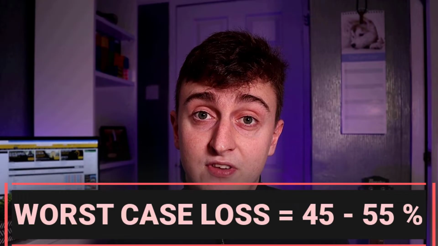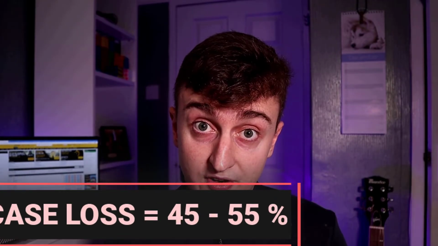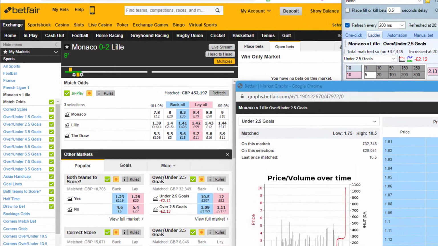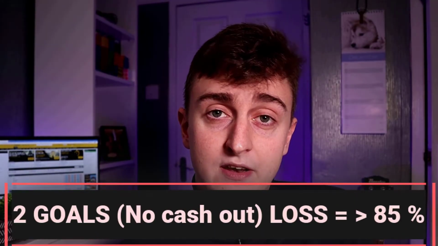In terms of what your expected losses are likely to be in the event that a goal is scored in a game, it depends when the goal is scored. Worst case scenario, if the goal is scored in the first couple of minutes of the game, you are looking at a loss between about 45% and 55%, maybe slightly higher, of your overall stake. If you decide to not cash out and hold your position, and there are 2 quick goals in the first 10 to 15 minutes, you're looking at a loss of at least 85% on your stake.